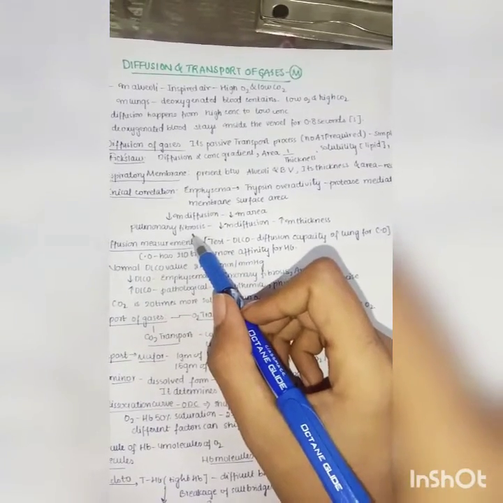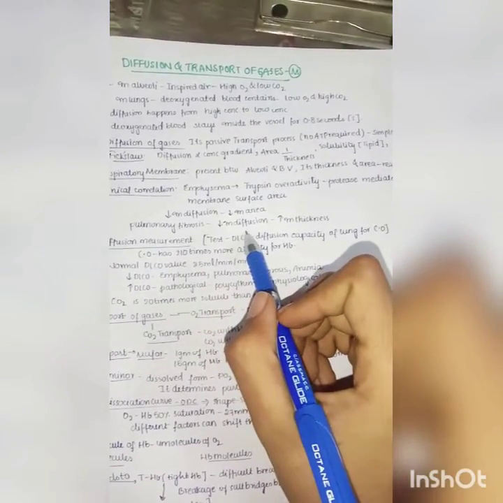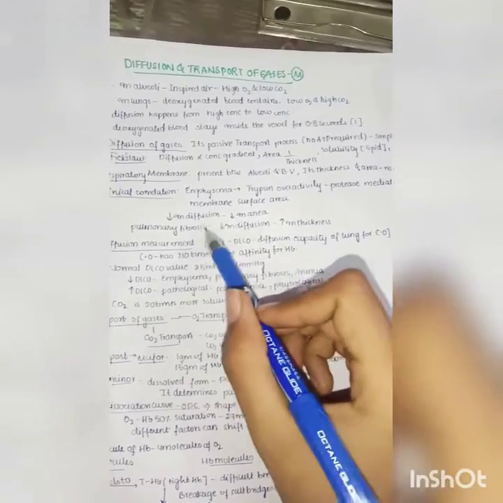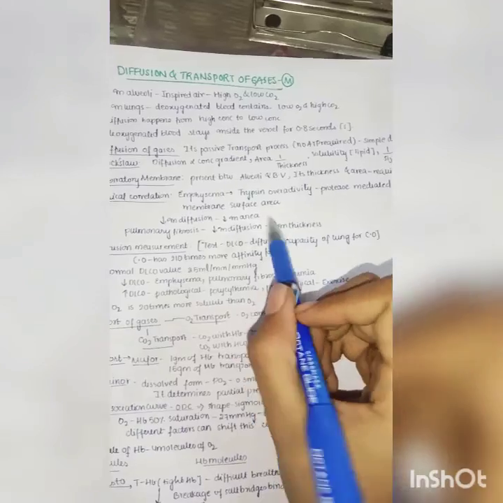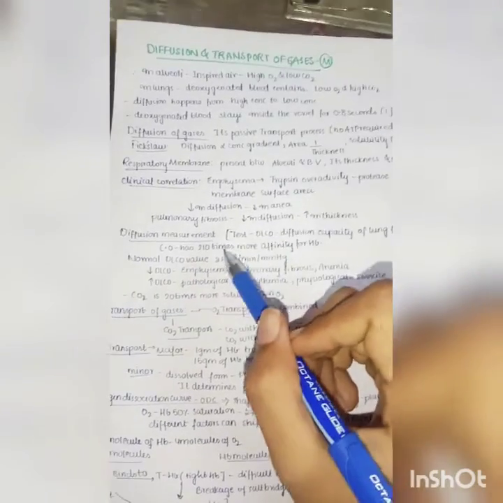And in pulmonary fibrosis, you will see there is a decrease in diffusion and an increase in thickness. Actually, from the name fibrosis you can understand the membrane is thickened. As there is high thickness, and they are inversely proportional, diffusion is decreased.